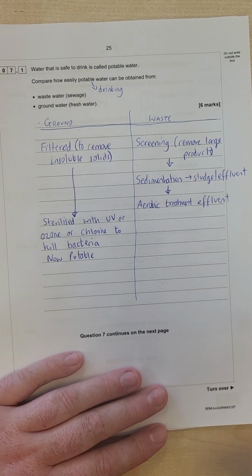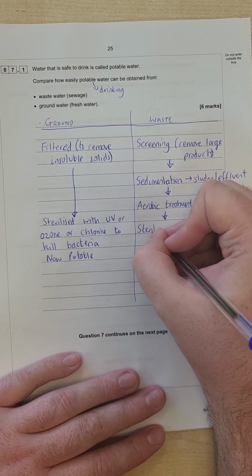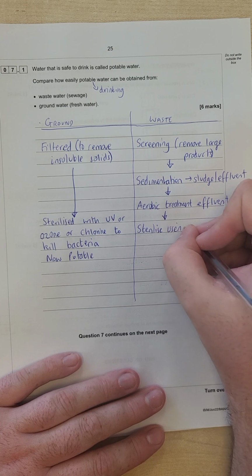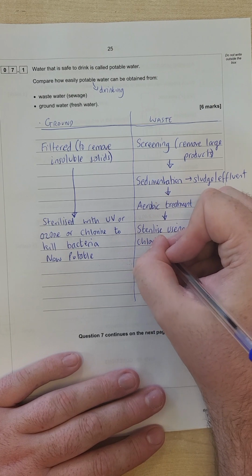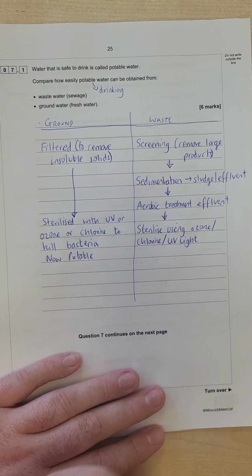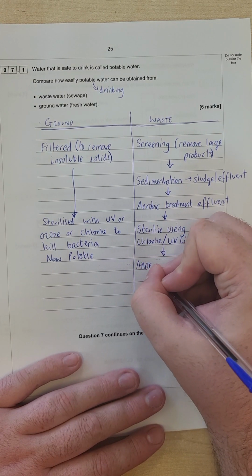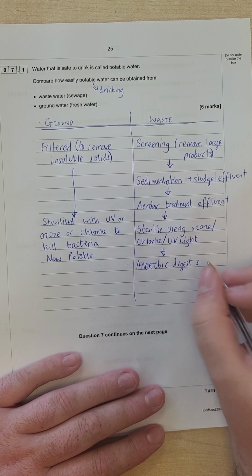We need to now sterilise whatever's left, again using ozone or chlorine or UV light to kill that harmful bacteria. And then we have anaerobic, so without oxygen, to digest the sludge.